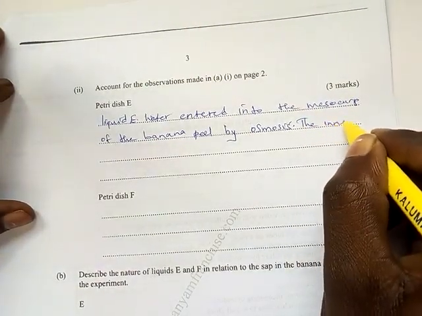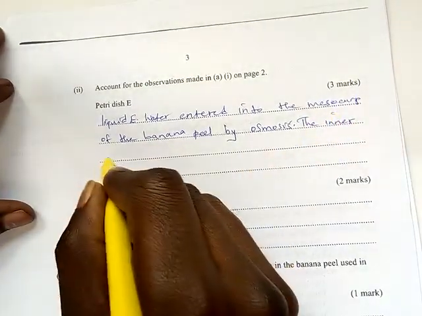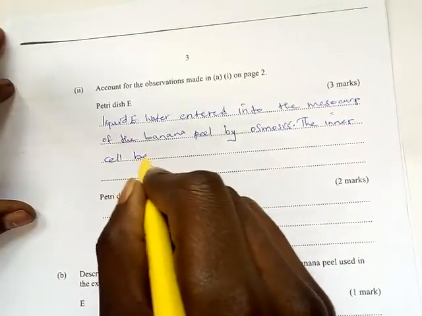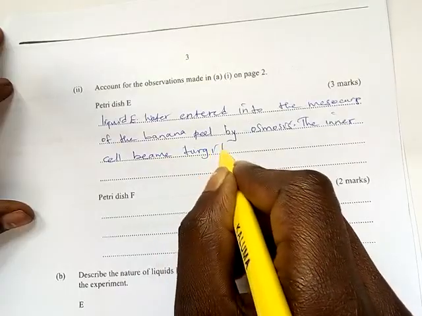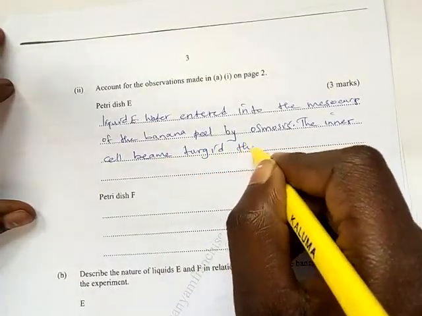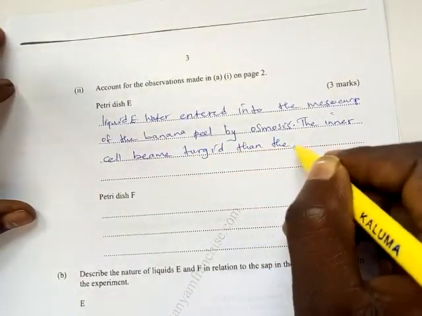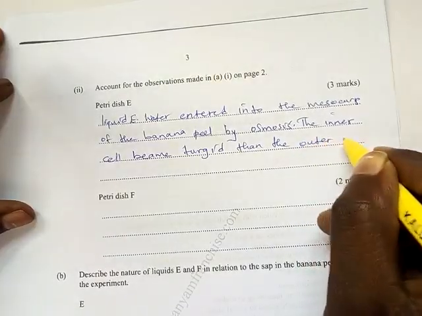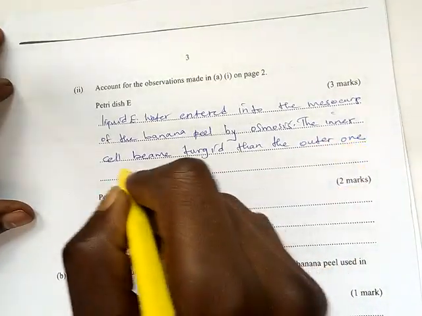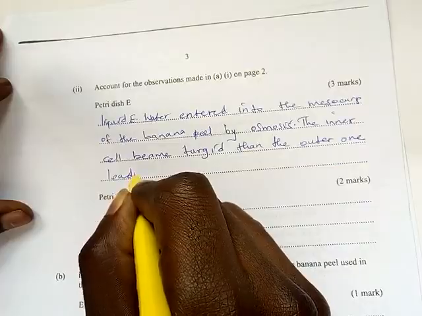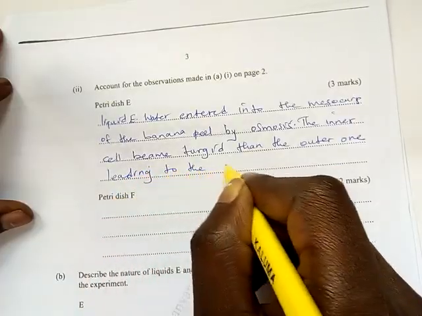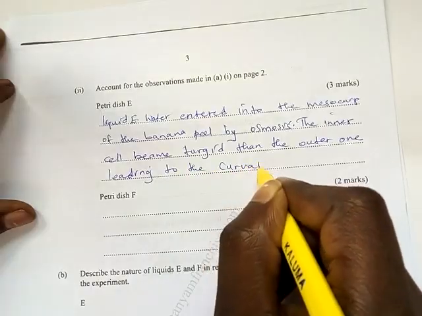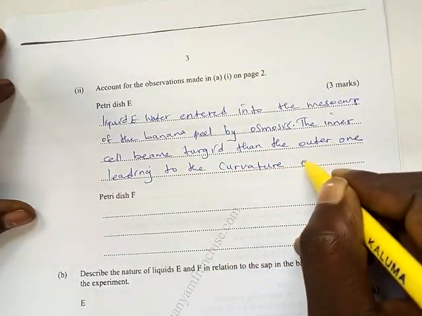The inner cell became more turgid than the outer one, leading to the curvature outward.